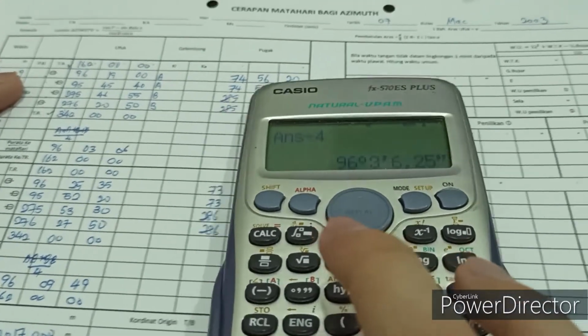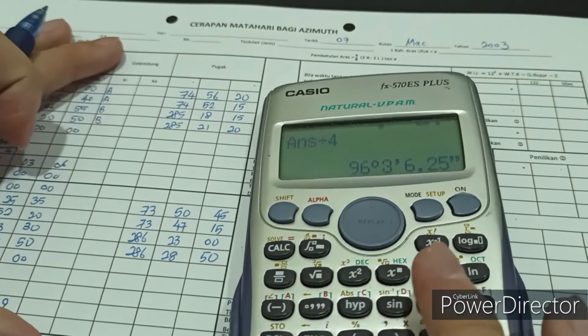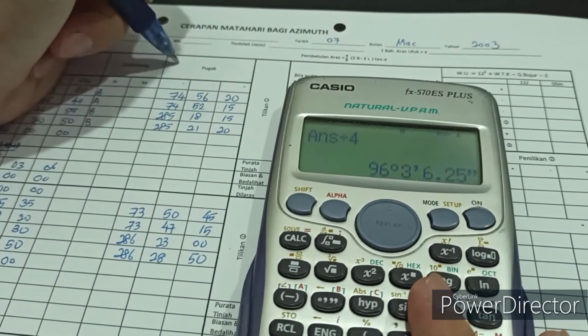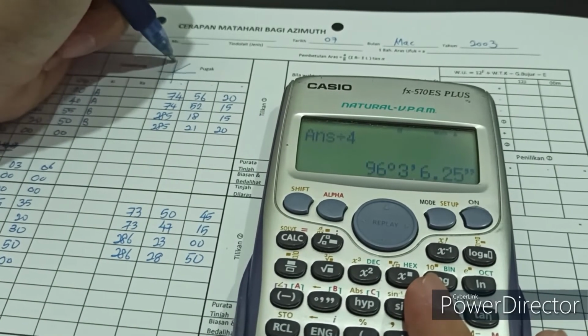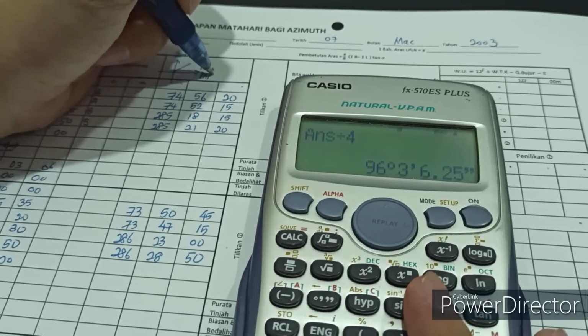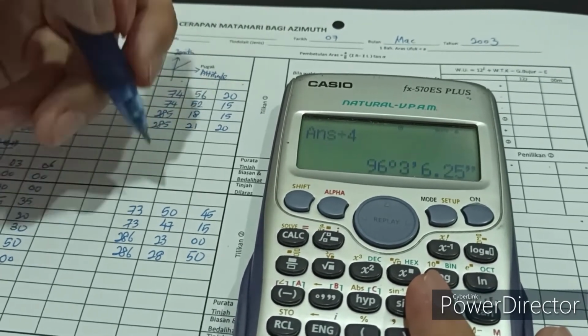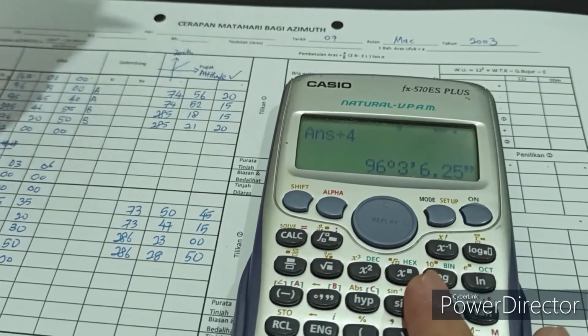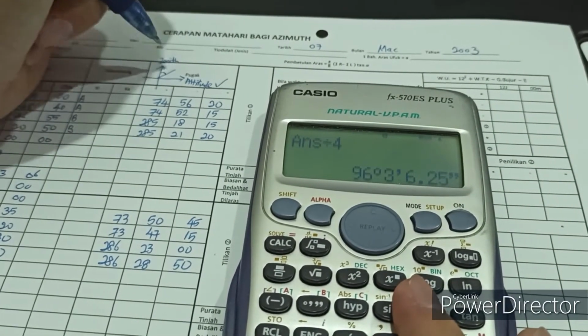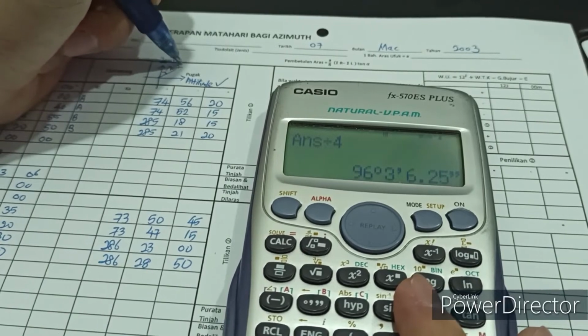Okay. So next, for this part, the total station reading is in zenith angle, while our desired value is the altitude value. So this is a zenith angle.